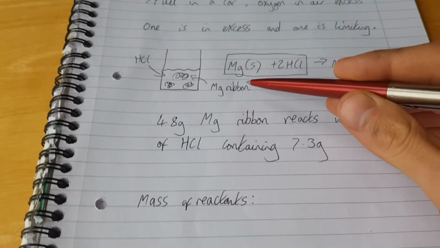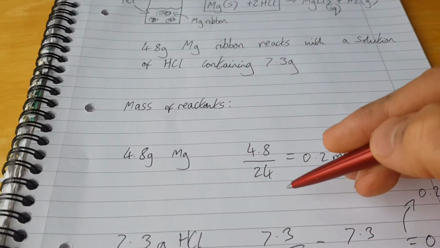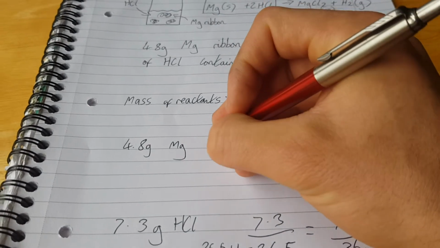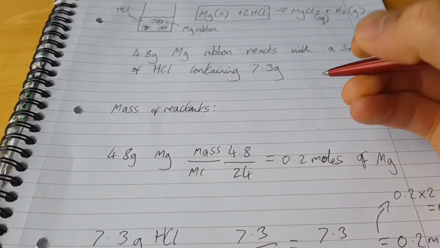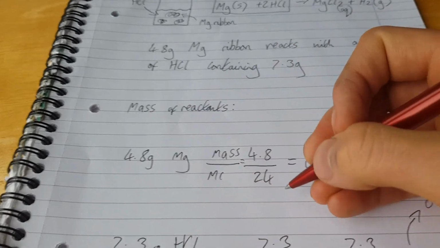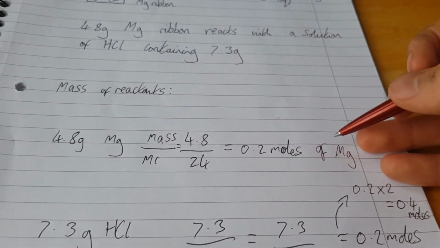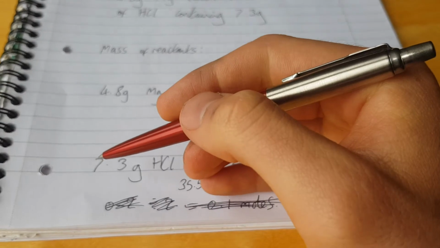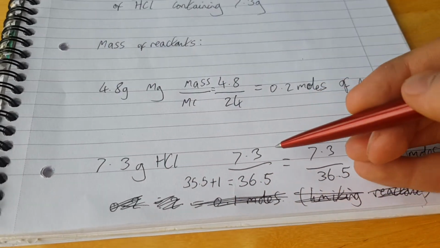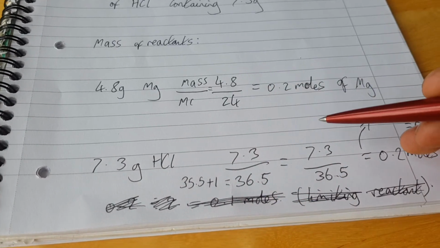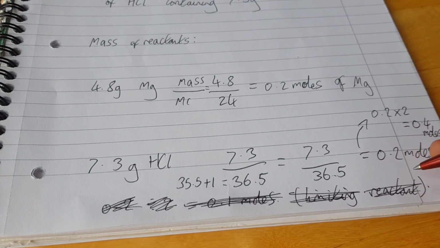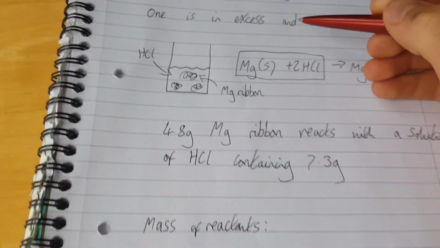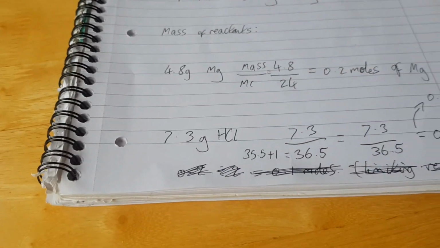So for Mg, you've just got one of them, so you did 4.8 divided by 24, where 24 is the molar mass, so it's mass divided by Mr, the molar mass. 4.8 divided by 24 gives you 0.2 moles of magnesium. So we've just worked out the moles of one of these. 7.3 divided by 36.5 gives you 0.2 moles, but you times that by 2 because up here it was 2. Okay, so have a go at those practice questions today.